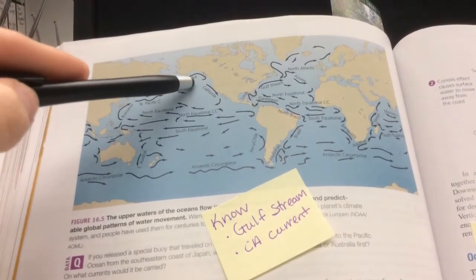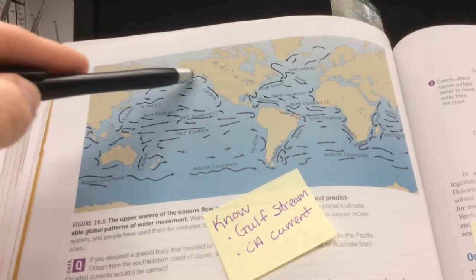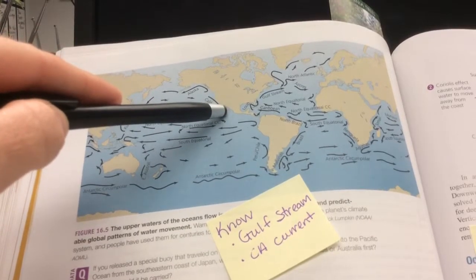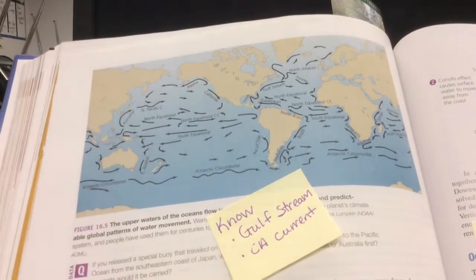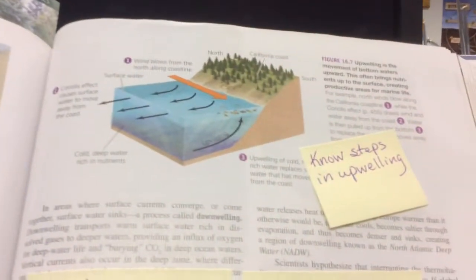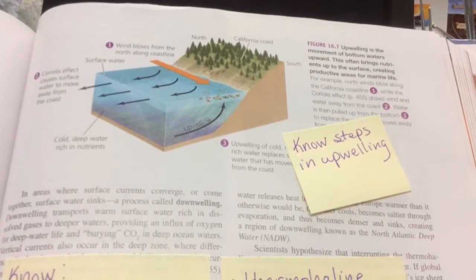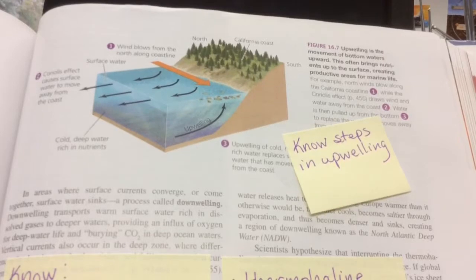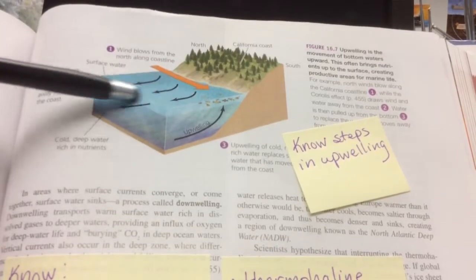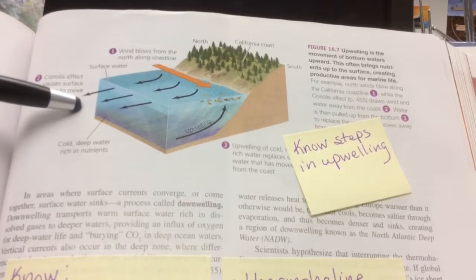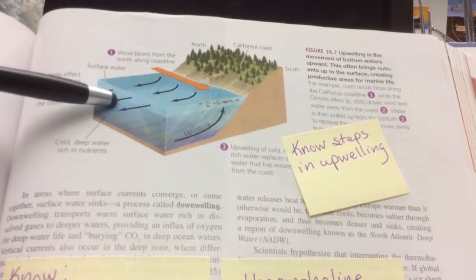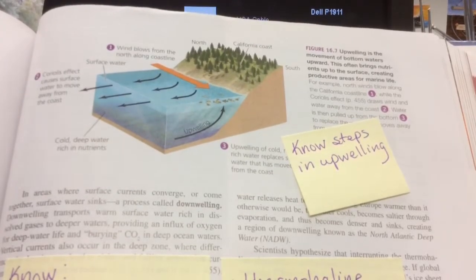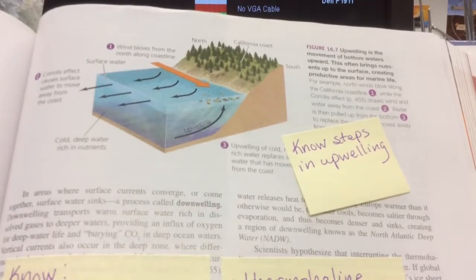The California current is important because it brings down nutrients. It brings down cold water from Alaska, so we have a cold current, not a warm one. And it's also involved in upwelling, which you need to know over here on 425. So the steps of upwelling: the wind blows down the coast, but because of the Coriolis effect, which is the spin of the earth, surface water moves away from land. And so if water's moving away on the surface, water from below is coming up, and that is upwelling. Know the 3 steps of upwelling.